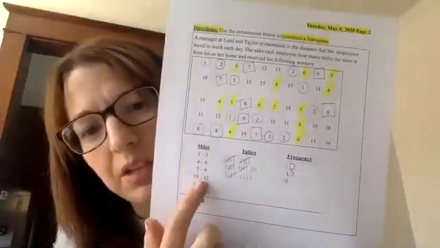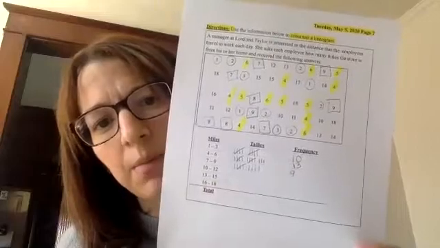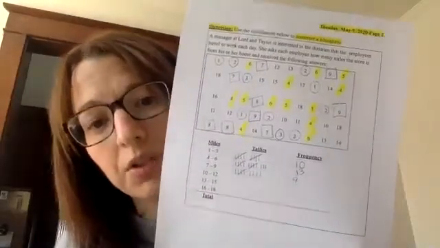Now, we're going to find how many times we see 10, 11, and 12. And this time, we're going to make hearts around 10, 11, and 12. Okay, 10, 11, and 12. We're going to put hearts around them and count how many.